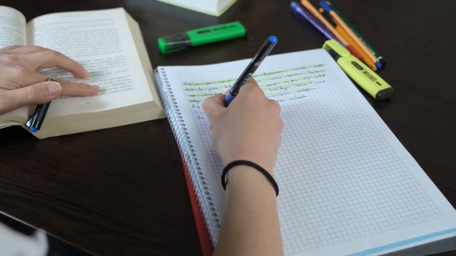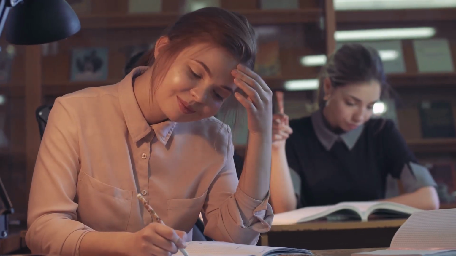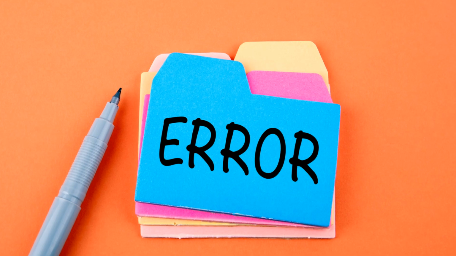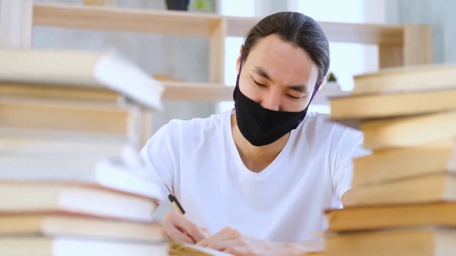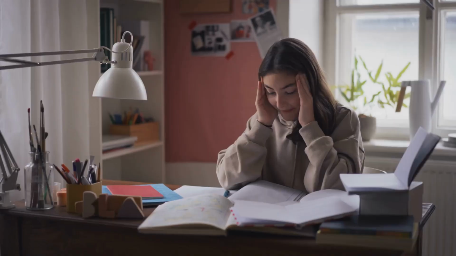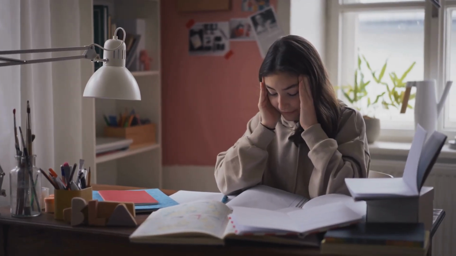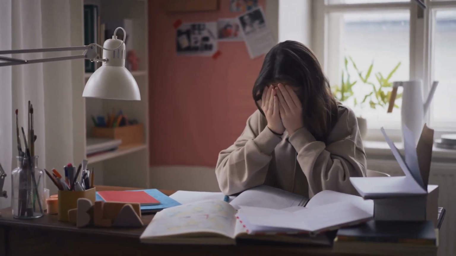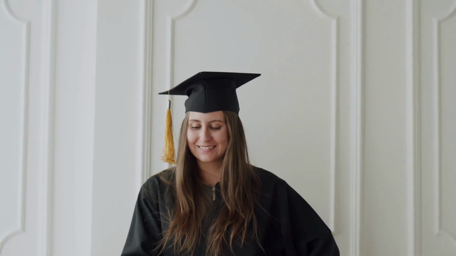Review your log twice a week. This active process rewires your approach and prevents repeat mistakes. Don't waste your errors. Turn them into learning tools. This is how you build a reliable, repeatable system for NCLEX success.